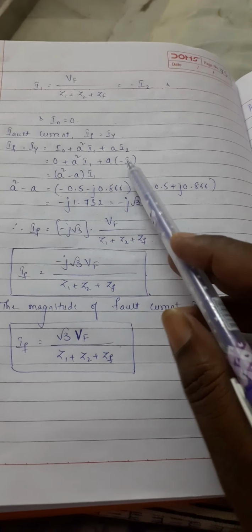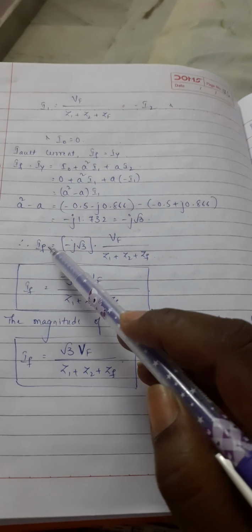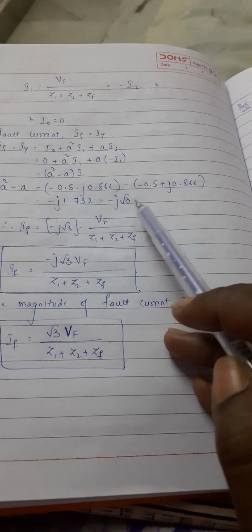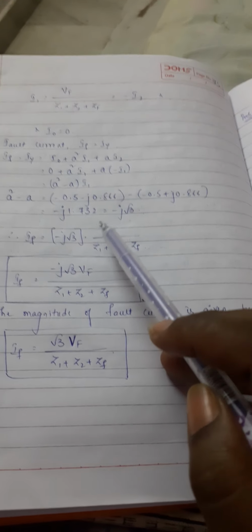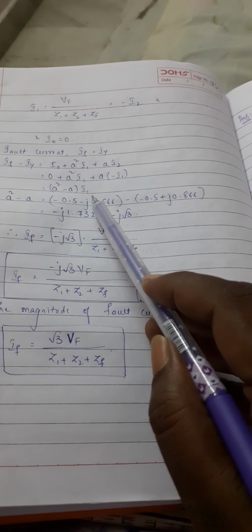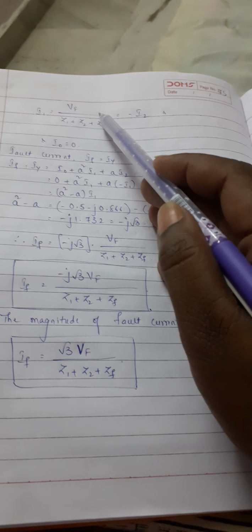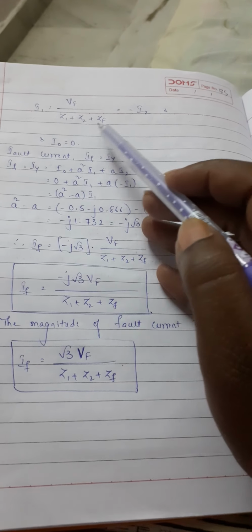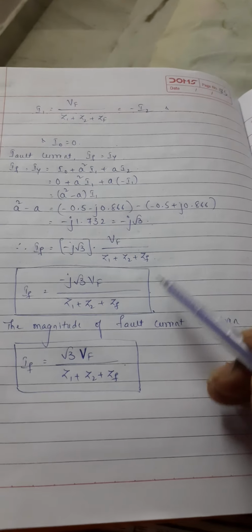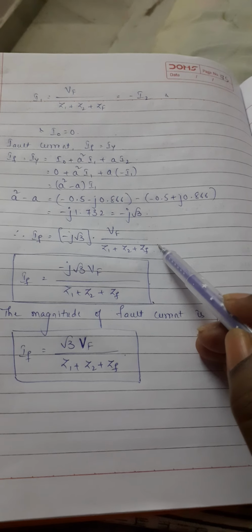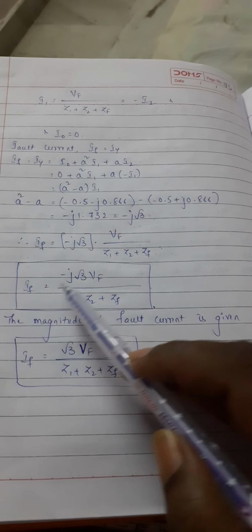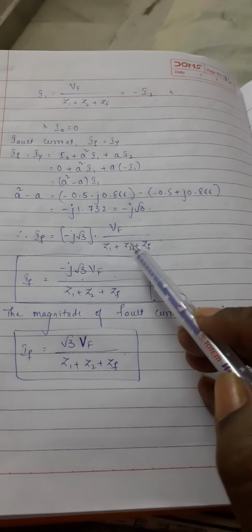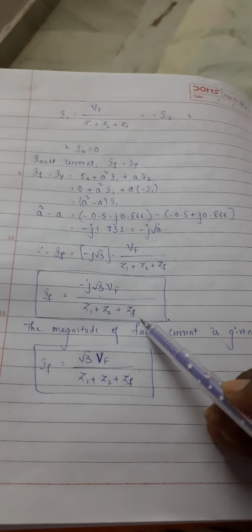So substituting back in the relation, that is If is equal to A square minus A value is minus J times root 3 into, and what is I1 value? I1 value is this which we have obtained earlier, Vf by Z1 plus Z2 plus Zf, that is being substituted here. So finally the fault current is given by minus J times root 3 Vf by Z1 plus Z2 plus Zf.